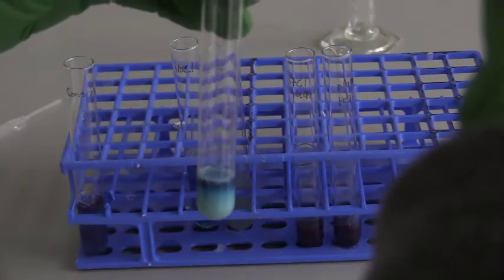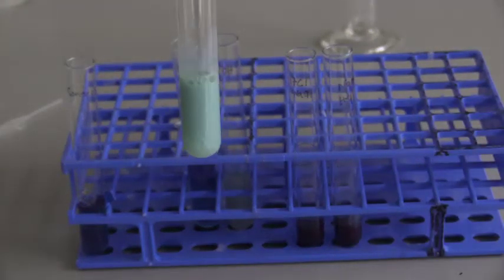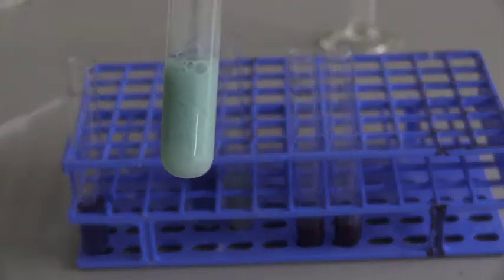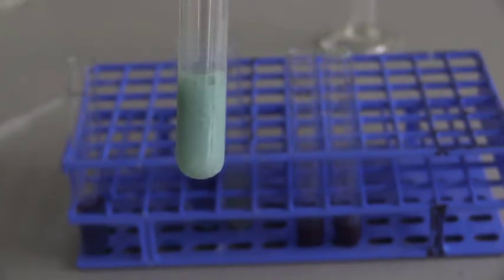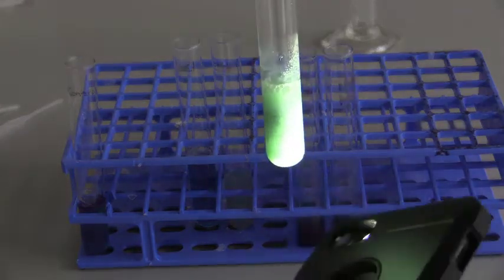This next sample is getting lead nitrate. So you can see what's happening in that tube. Alright, was there still activity when light was shined on it?